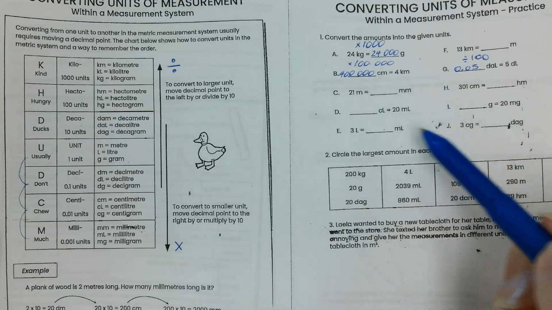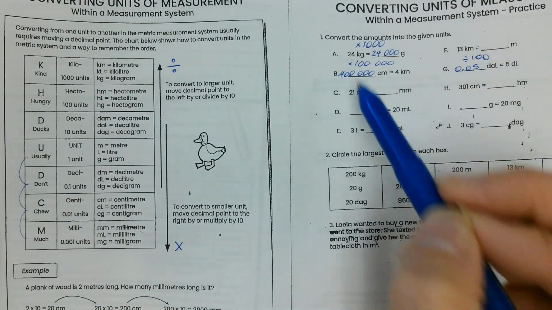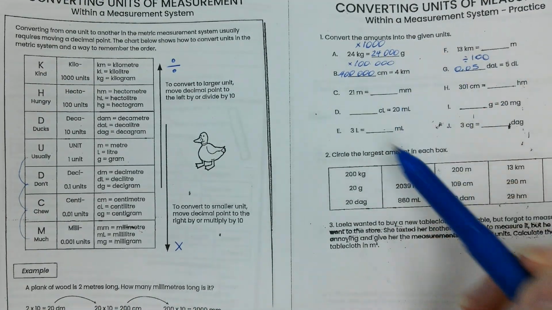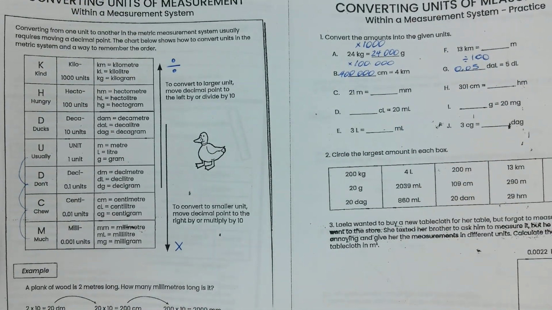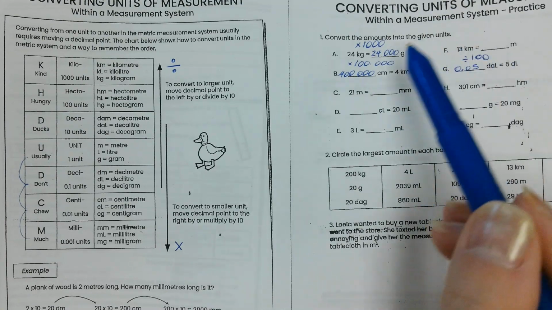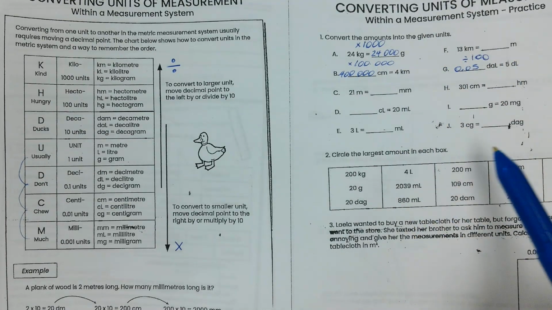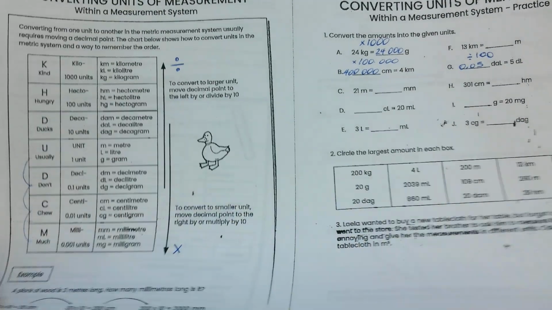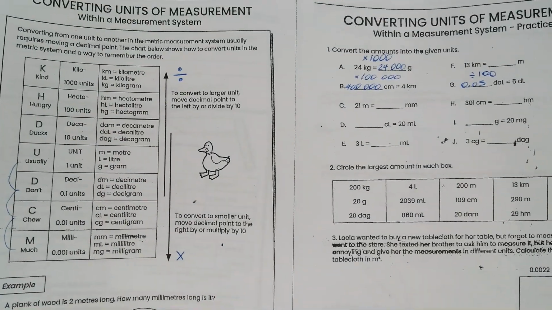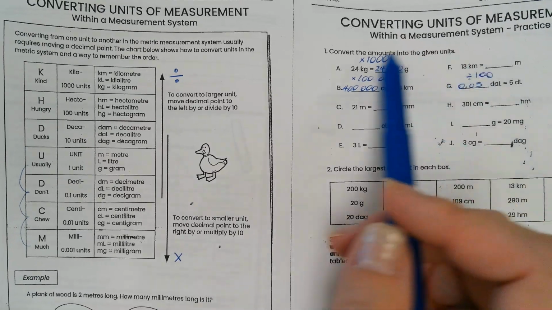Okay, take 1 minute. Complete this. And then we'll take up our answers in 1 minute. Do this part, number 1.